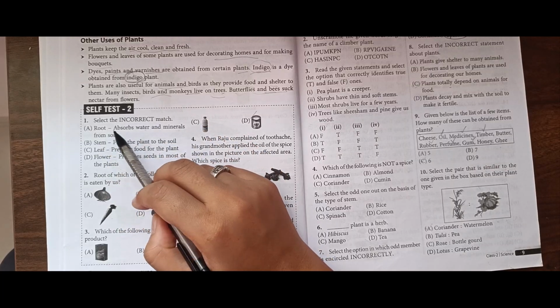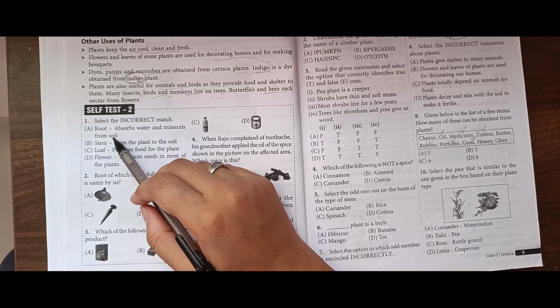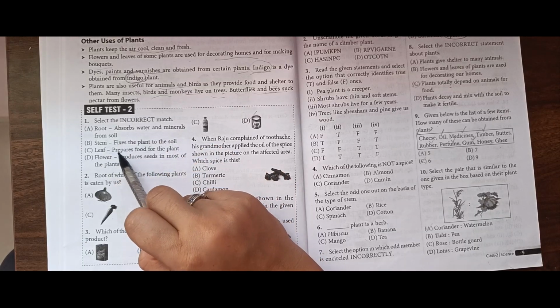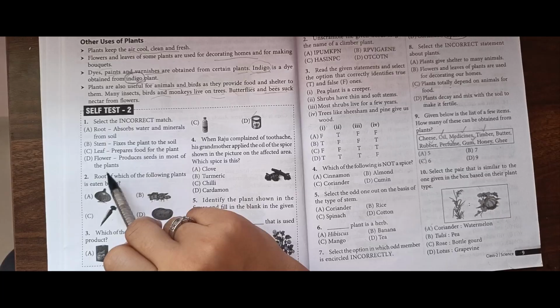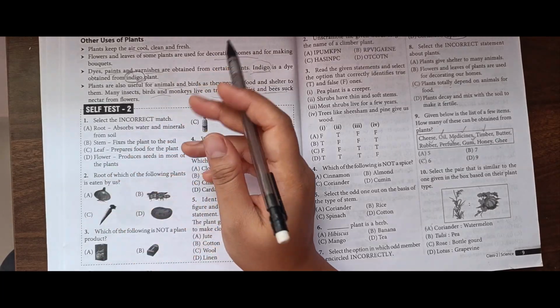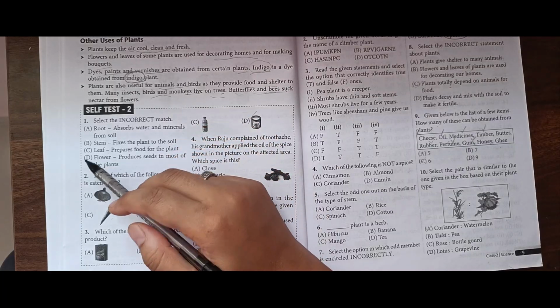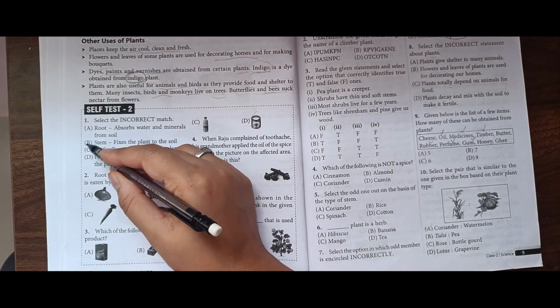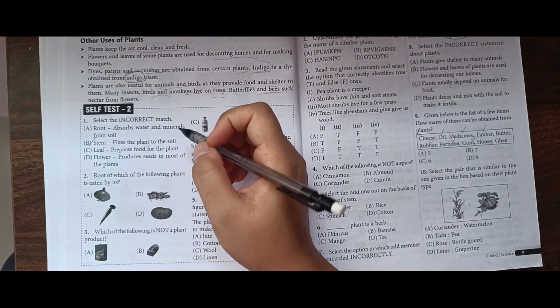So here, root absorbs water and minerals from soil. Yes, correct. Stem fixes the plant to the soil. This is incorrect because stem provides the food to the other parts of the plant, not fixes the plant into the soil. It is done by the root.